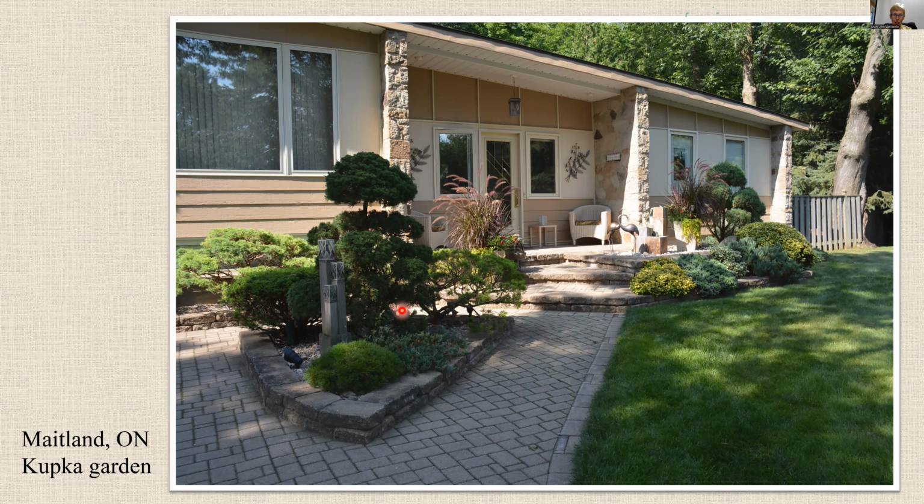This is a pretty little garden in Maitland. Obviously gets enough sun to have these evergreens, but he's also got some great shrubs and things, euonymus and grasses, statuary, which just puts it all together quite nicely.